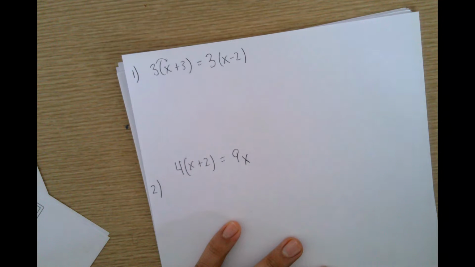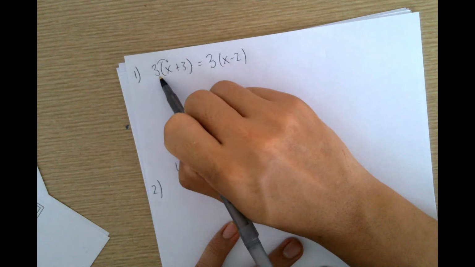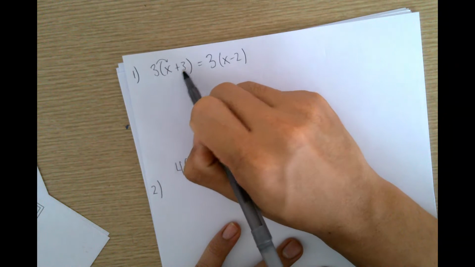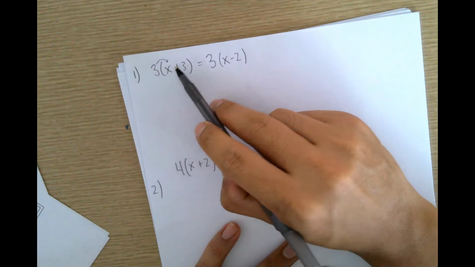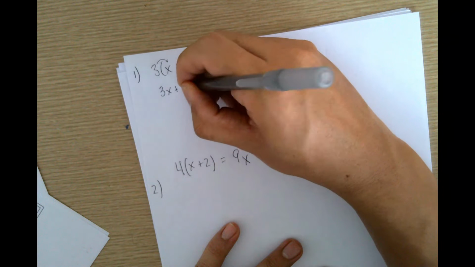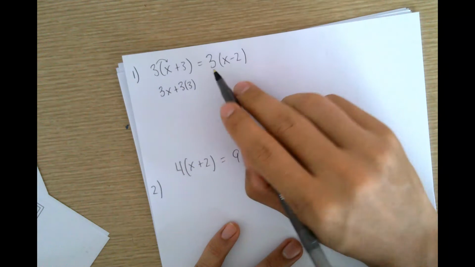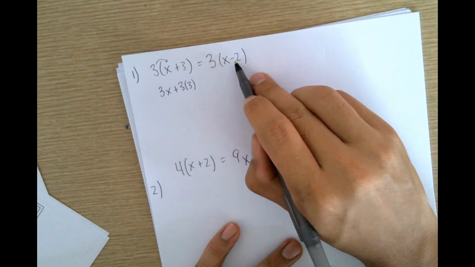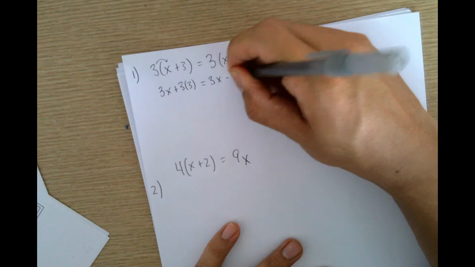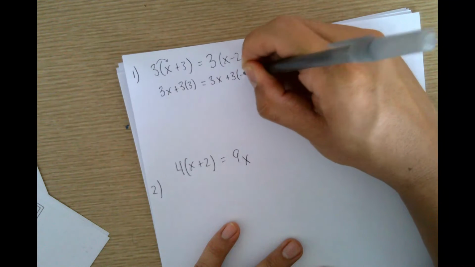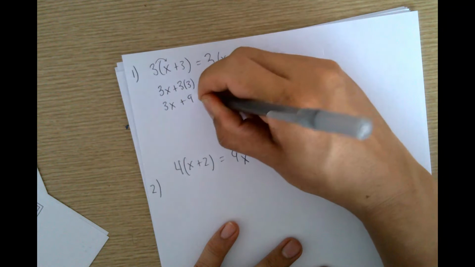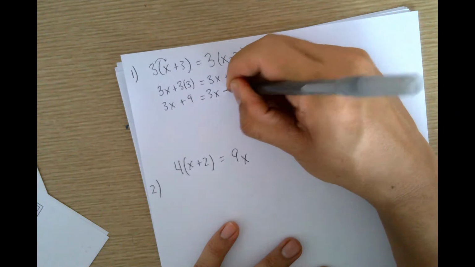Okay, so the very first thing we could do is, again, if you have a 3 on the outside and you have two things either being added or subtracted or more, you're going to multiply the 3 to everything in the inside. So this would be 3 times x plus 3 times 3. This one would be 3 times x and 3 times negative 2. So they're on two different sides of the equation. This would equal 3x plus 9 equals 3x minus 6.